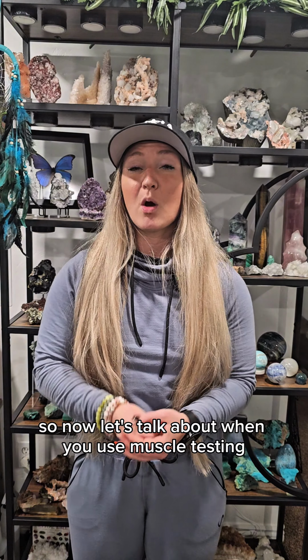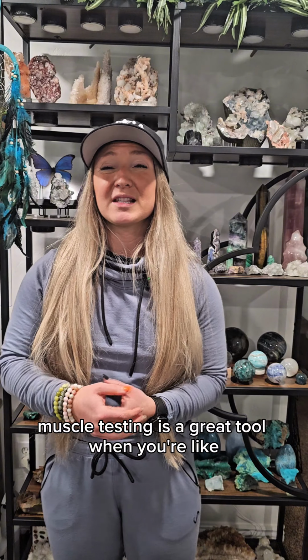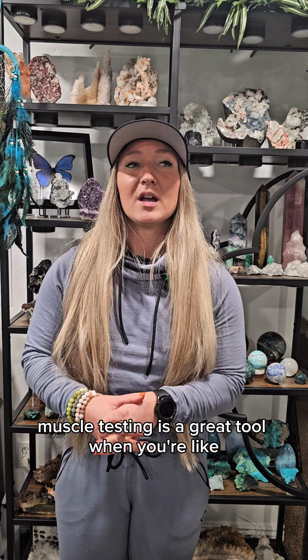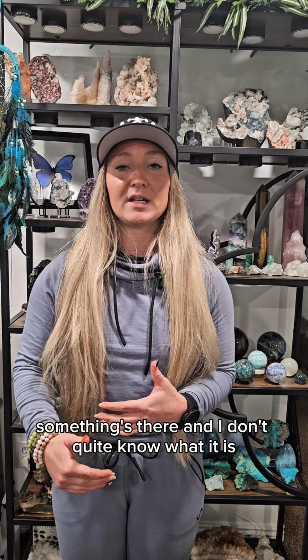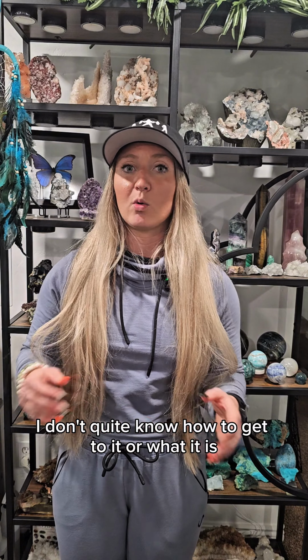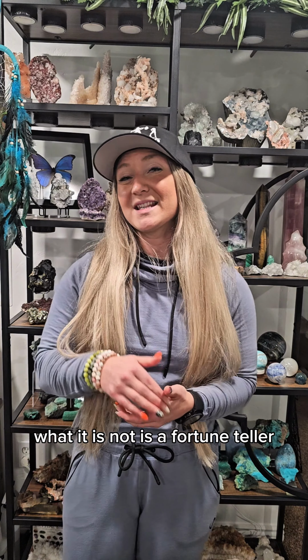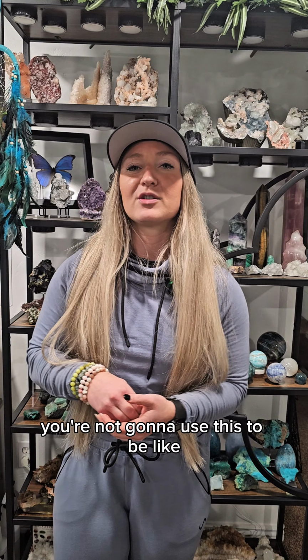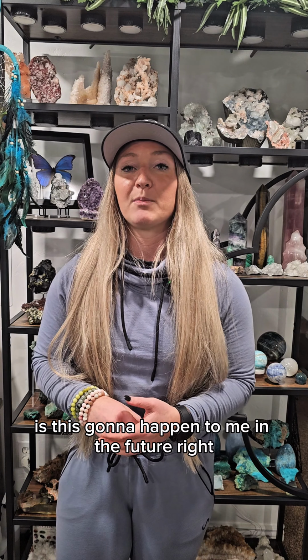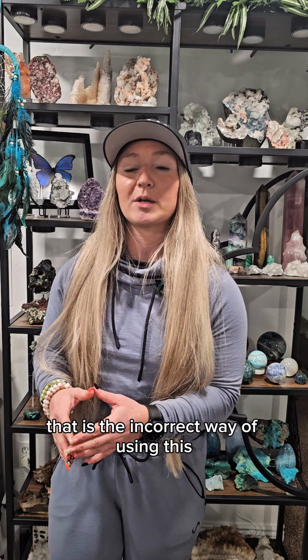So now let's talk about when you'd use muscle testing. Muscle testing is a great tool when something's there and I don't quite know what it is, or how to get to it. It's just a way for you to ask questions to get more understanding. What it is not is a fortune teller. You're not going to use this to ask, is this going to happen to me in the future? That is the incorrect way of using this.